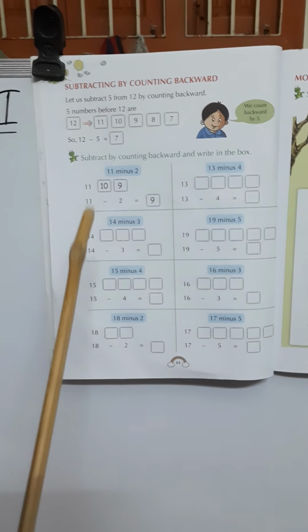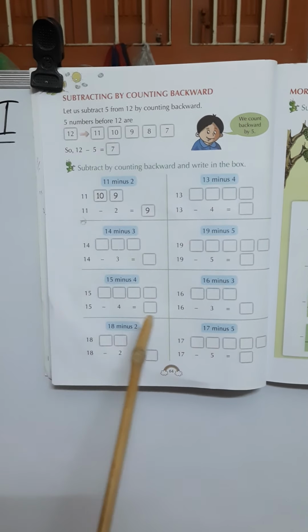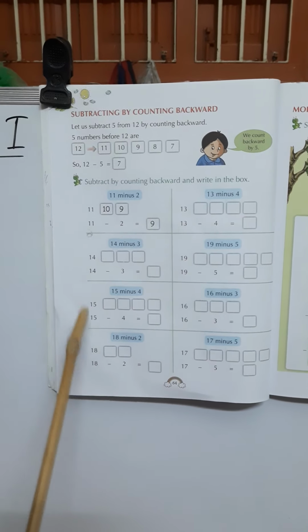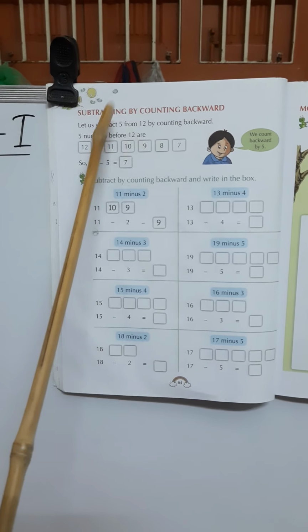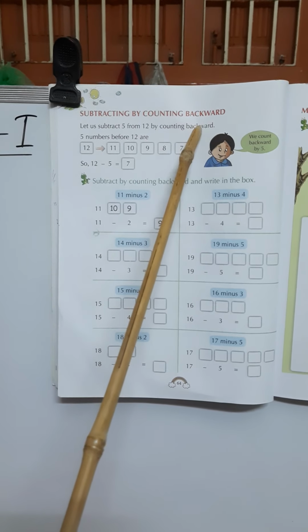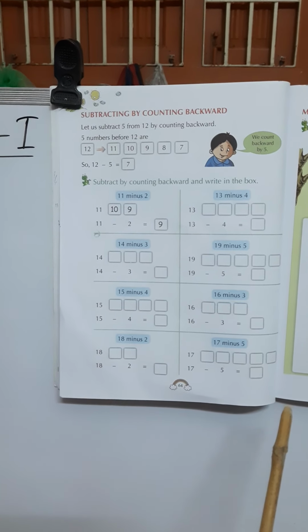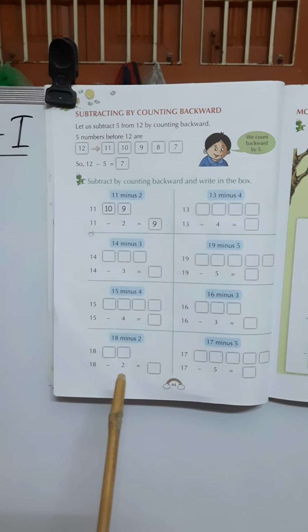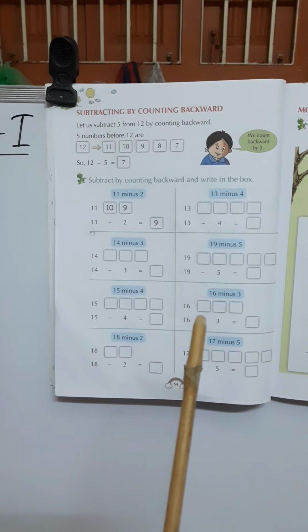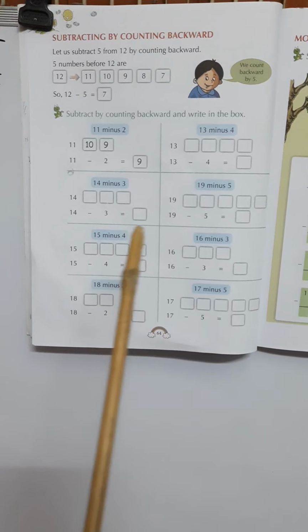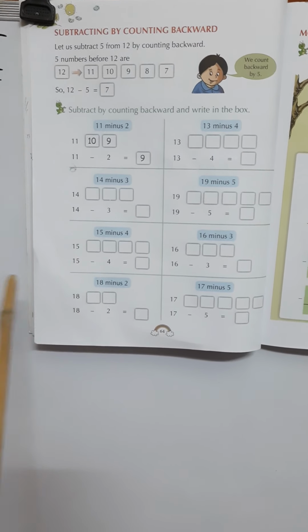For the next topic, please open your book, page number 64. Here we have to do subtracting by counting backward. You know what counting forward is? Like that we have to do it, but there is a small difference in counting backward. I will tell you how you do this.